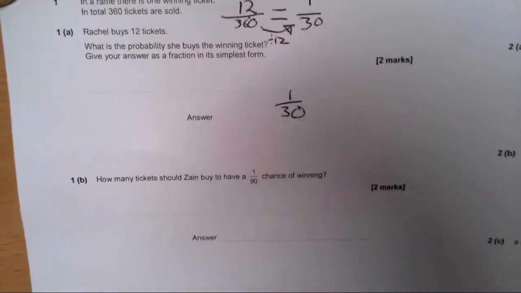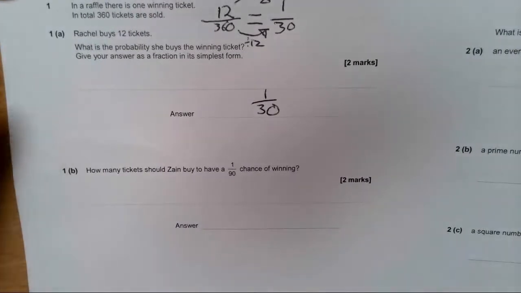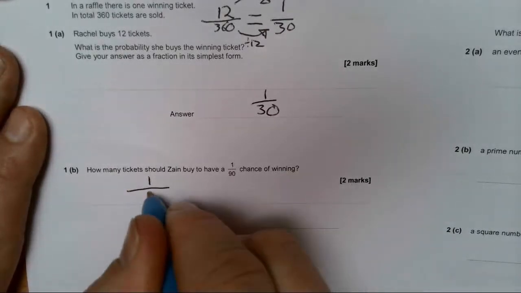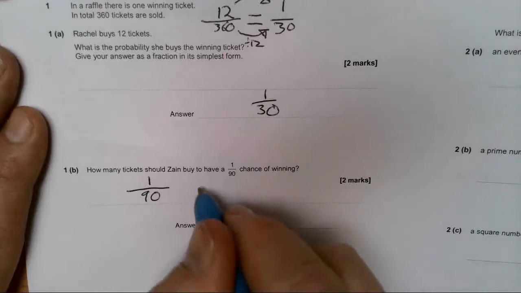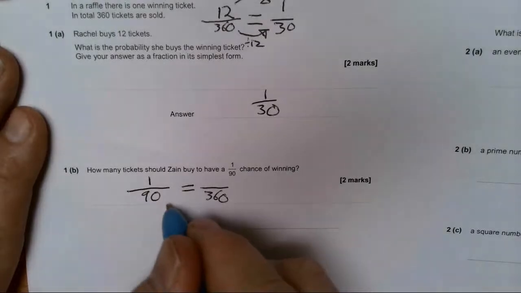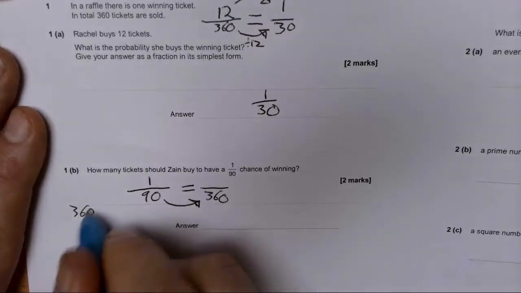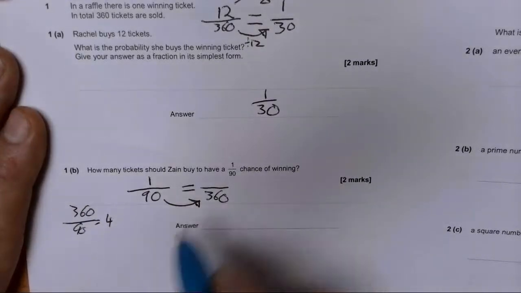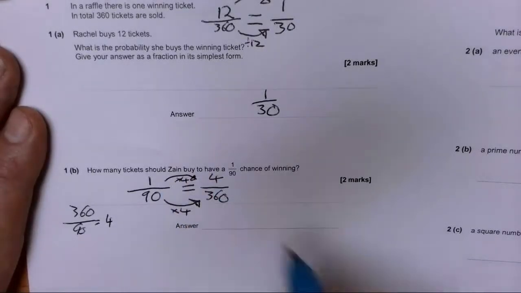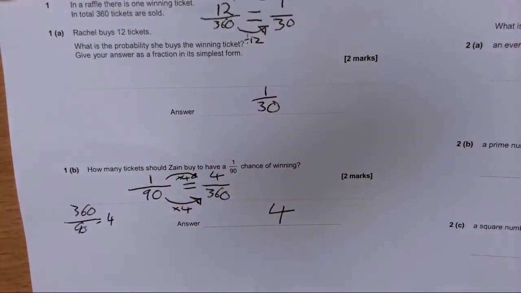Question 1b. How many tickets should Zane buy to have a 1 in 90 chance of winning? I would use equivalent fractions to solve this. And the way I would do it would just be to say, if you've got a 1 in 90 chance of winning, but in this case, we've got 360 tickets, then how many tickets would I need to buy? I need to see what the multiplier is there. And if I do 360 divided by 90, that gives me 4. So this is multiplied by 4. This is multiplied by 4. They must have to buy 4 tickets to have a 1 in 90 chance of winning.